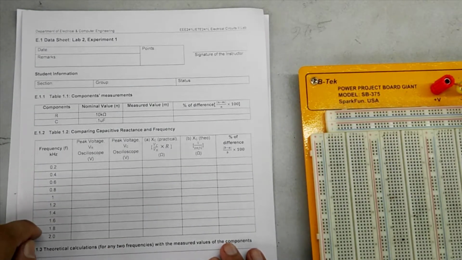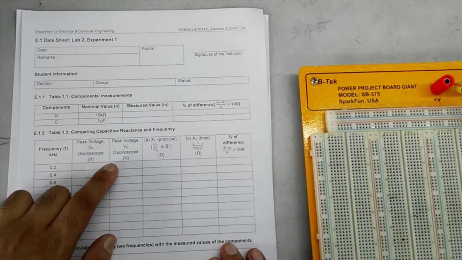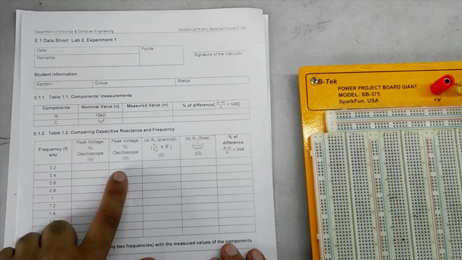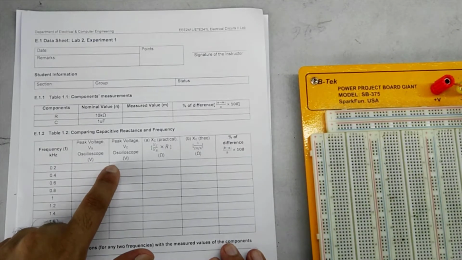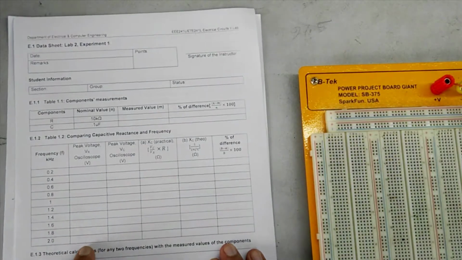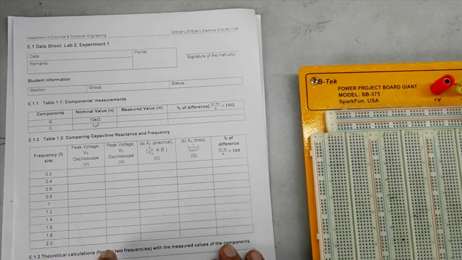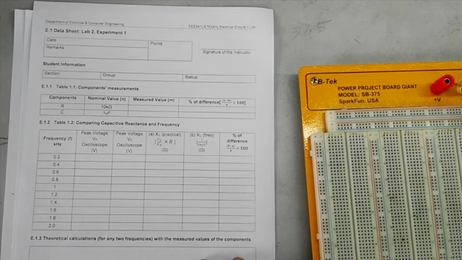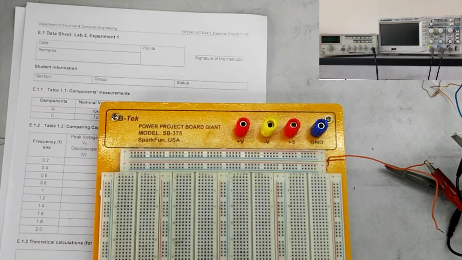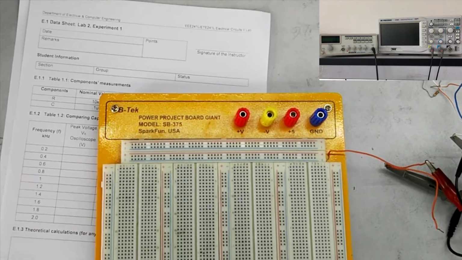So if our theory is right, as frequency increases, the reactance of the capacitor should decrease. So initially at a lower frequency we expect a higher voltage, and as frequency increases we expect to see a decline, and we should see a lower voltage than we began with at 2 kilohertz. So we'll record the data and see if our theory holds true. We should now first build the circuit.